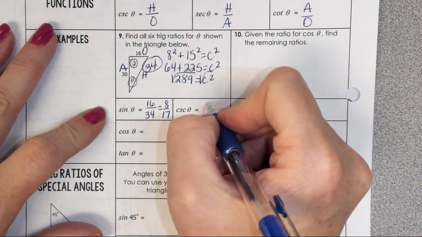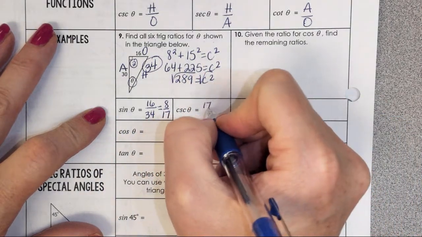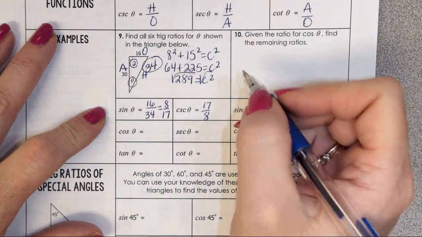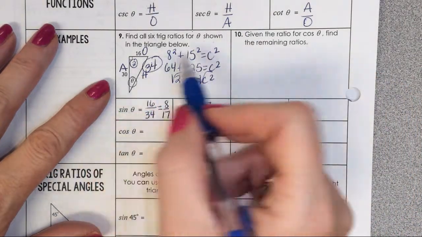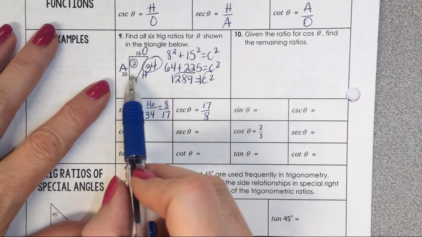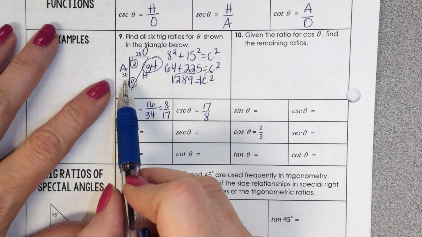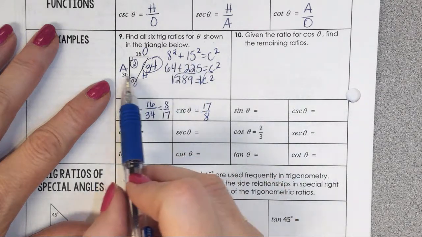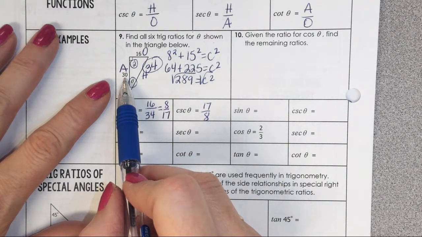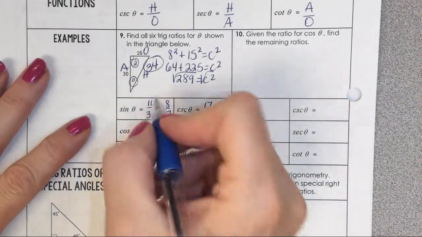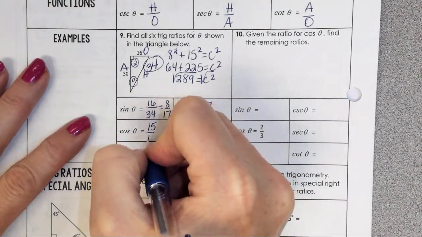So now I automatically know the cosecant, it's just the reciprocal. It's 17 over 8. For the cosine, now how can I do this more quickly? Instead of doing 30 over 34, what can I just do? What did we call this before? 15 over 17, right. So this would just be 15 over 17, right?